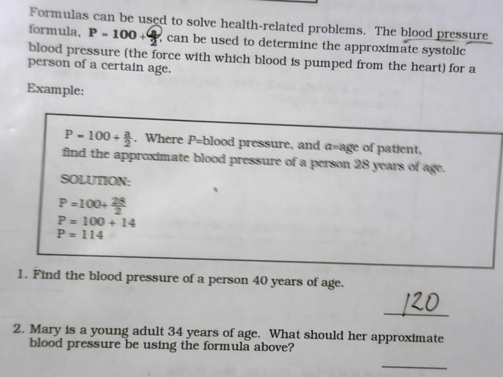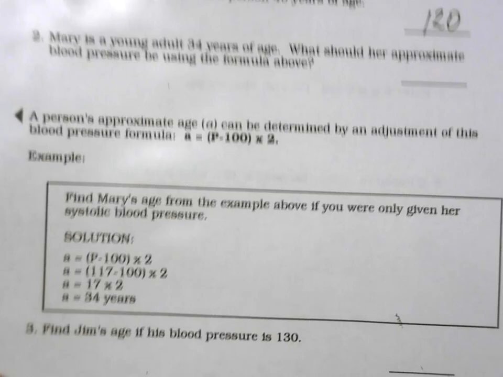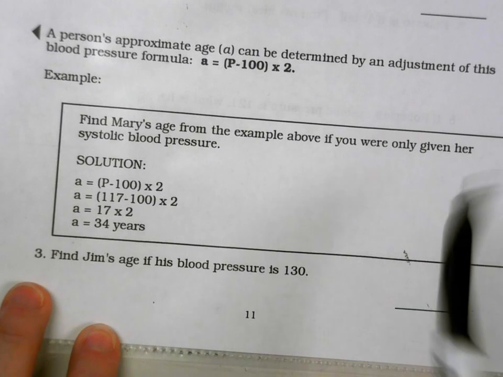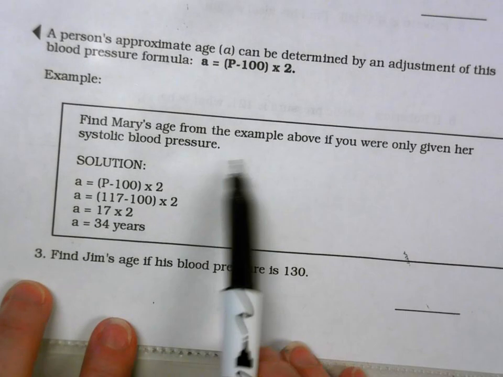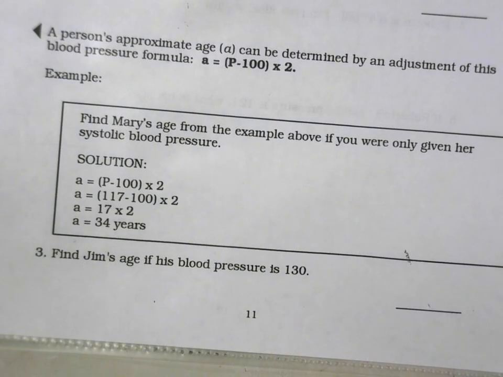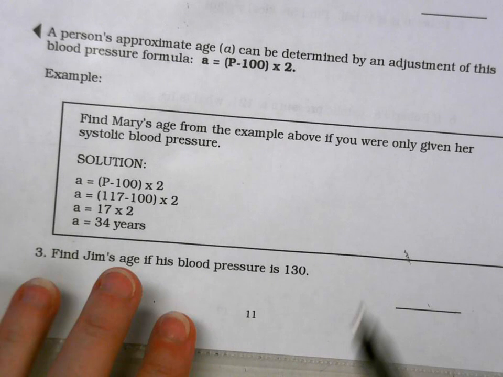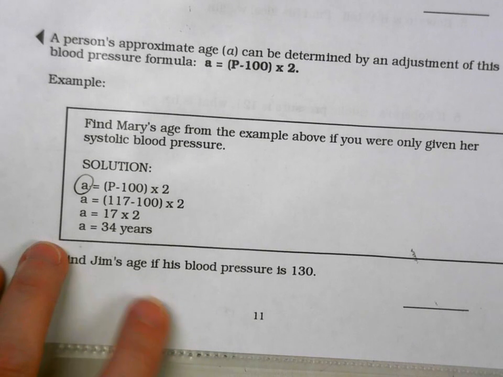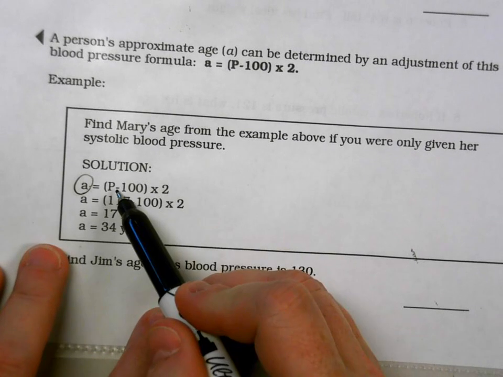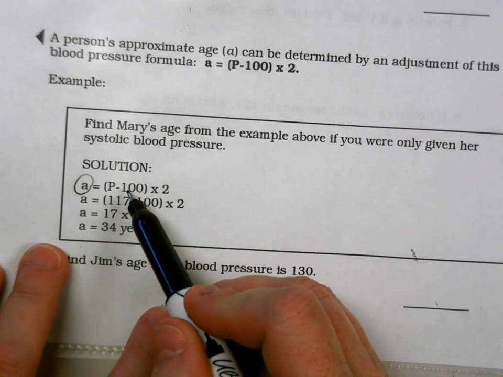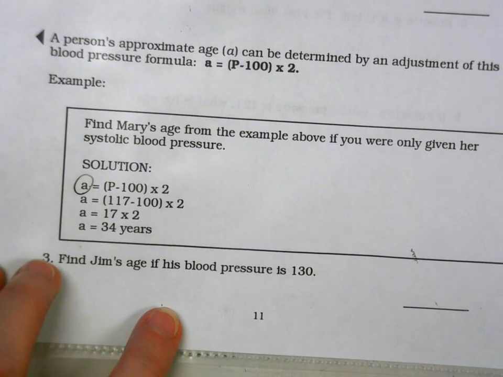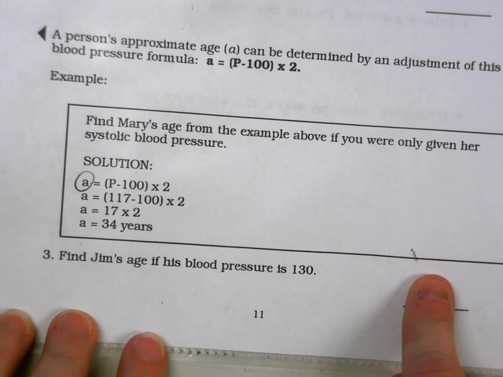Okay. So now at the bottom, it's the other way. If you're given the blood pressure, can you figure out how old somebody is? So that one you're going to work backwards. You're looking for the age of the person. So you're going to take the blood pressure, subtract 100 from it, and then multiply it by 2, and that would give you your answer.